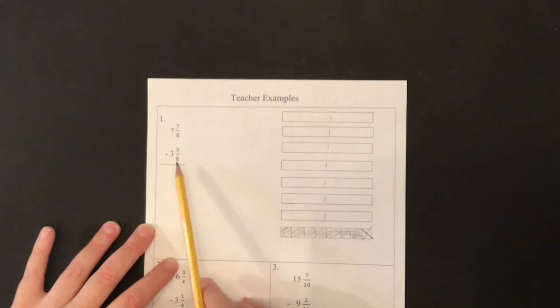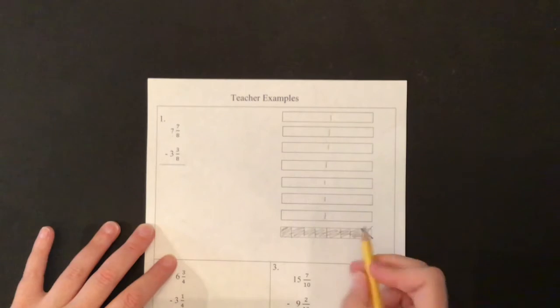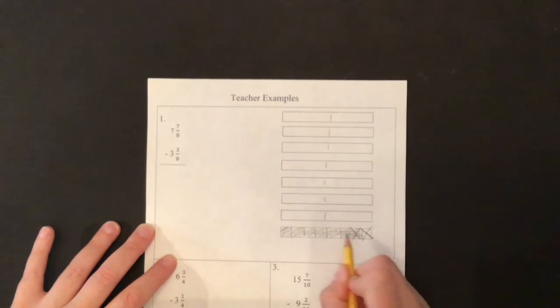Okay, now we're ready to show how to subtract. So we're taking away 3/8. So I can cross off 3 pieces, or some people like to circle those 3 pieces and draw a little arrow to show that they're going away.